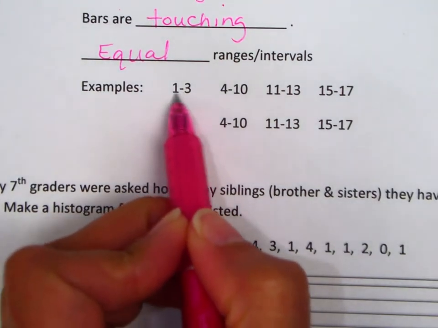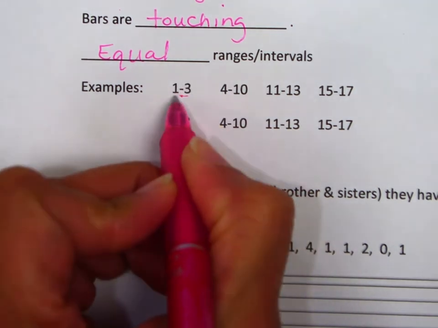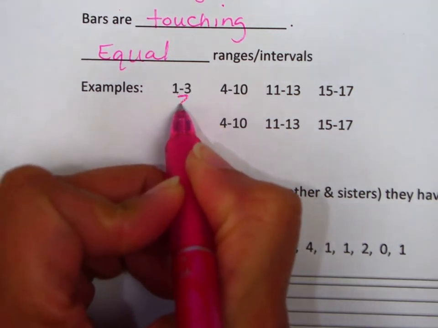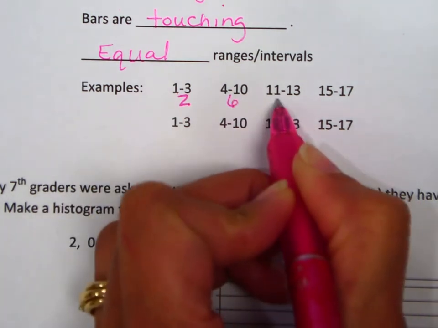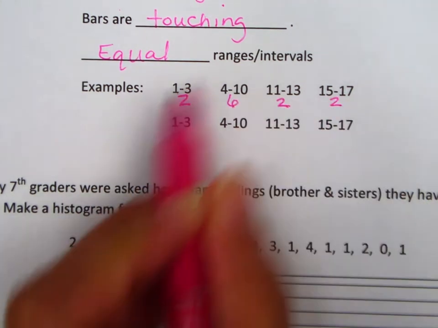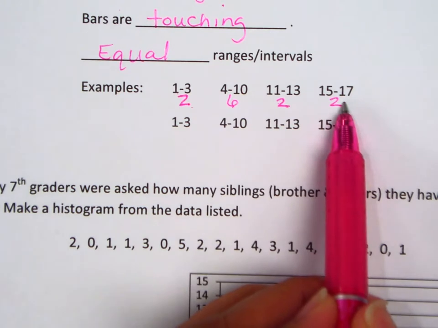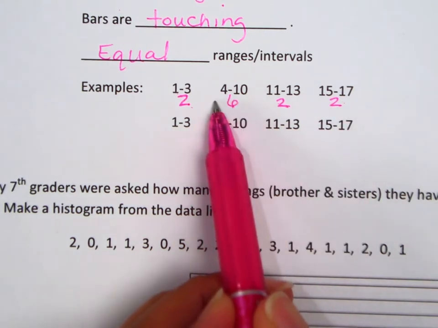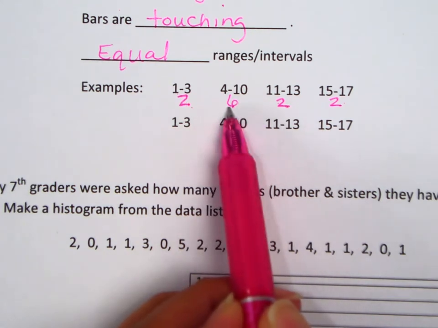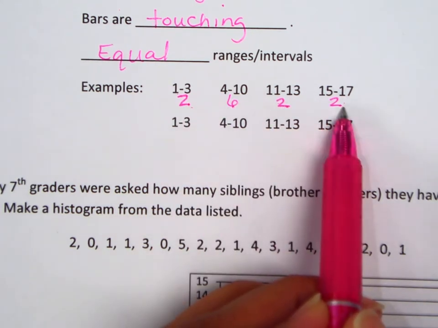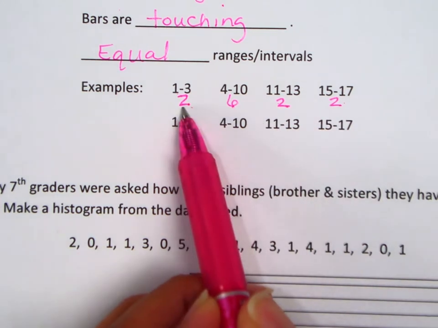My range is from 1 to 3 here, which is a difference of 2. This one is 6, 2, and 2. So these three are the same range, and this one is a little bit different. Notice how it is larger. So if you were to graph this, this bar would be wider than these three, and these three would be the same width. We don't want that. We want them to all be equal.